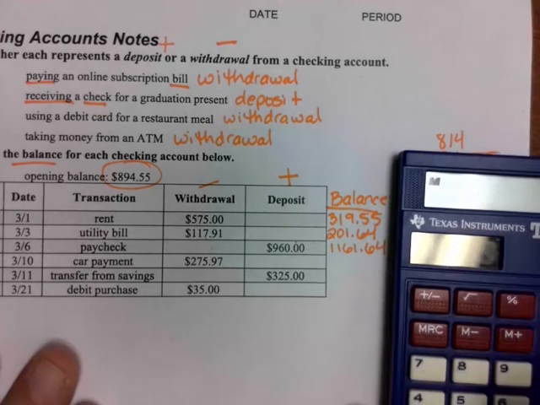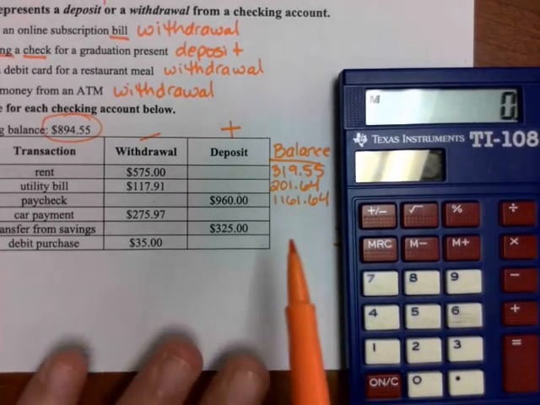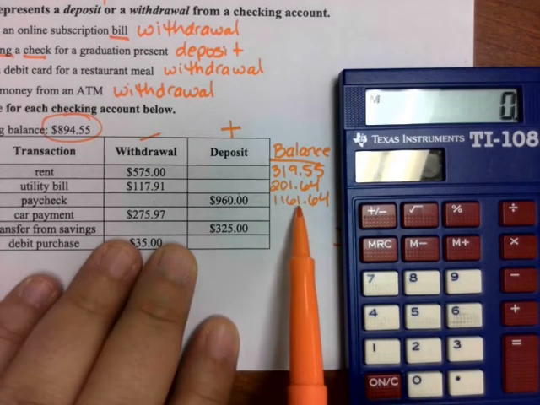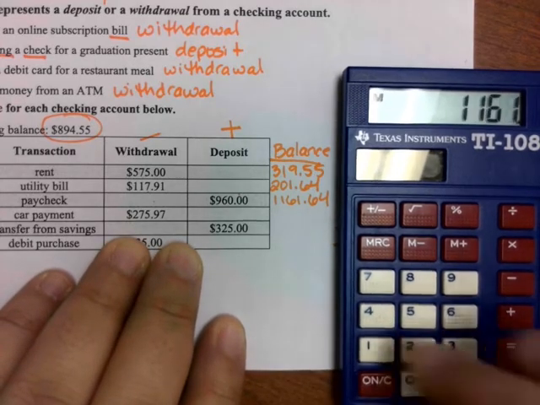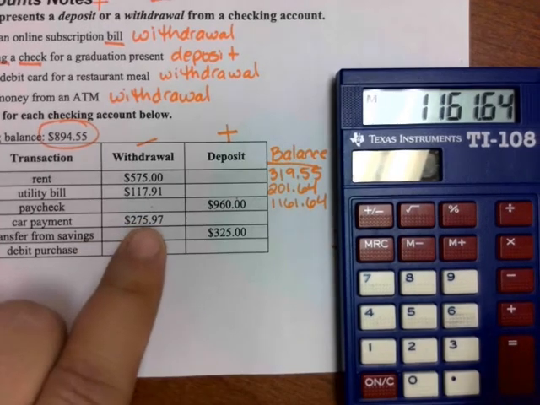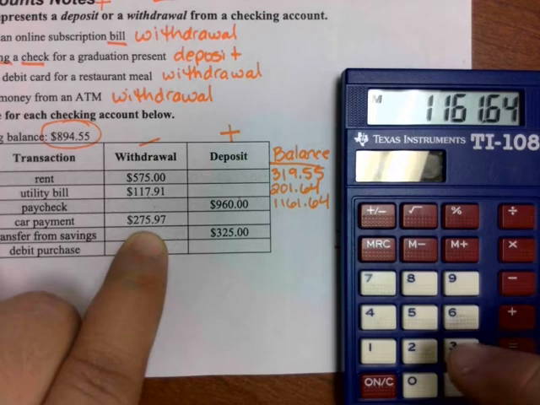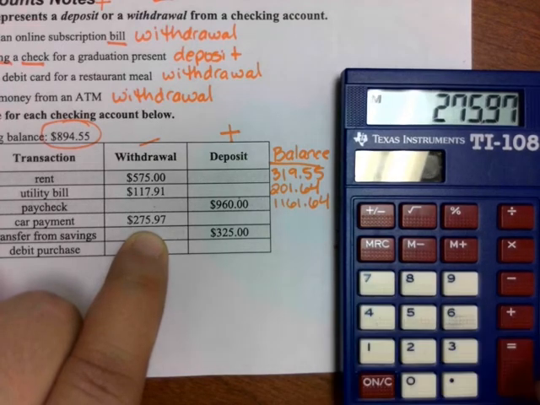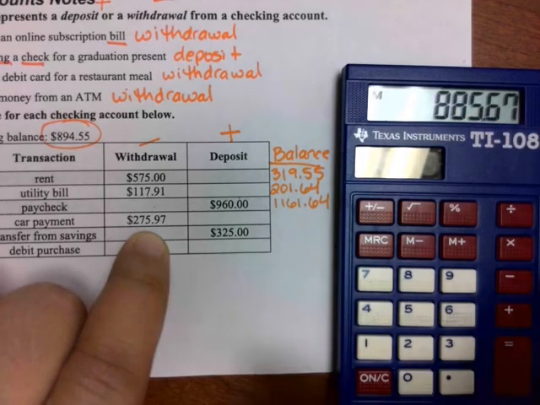And then for the last part, just to save time on the video, we're going to use our handy dandy little calculator here. Okay. So now his balance is $1,161.64. And then he made a withdrawal, so minus 275.97. So now he has 885.67.